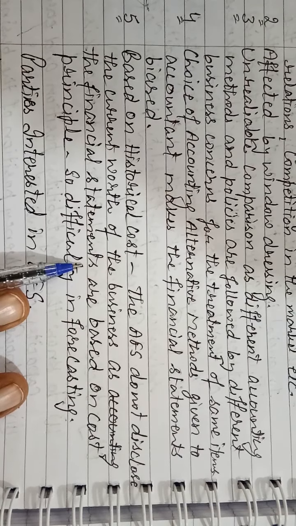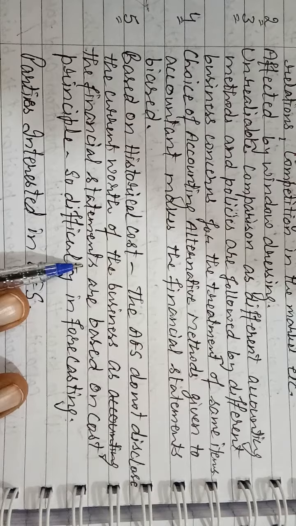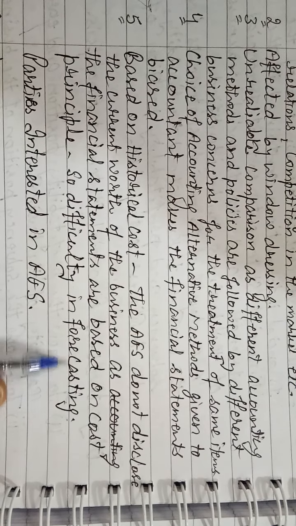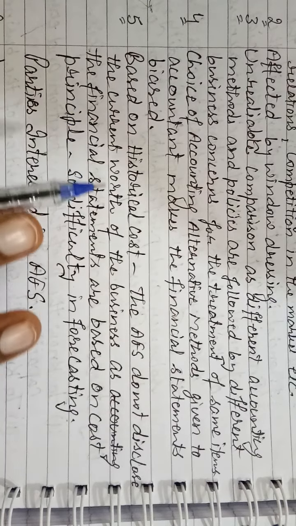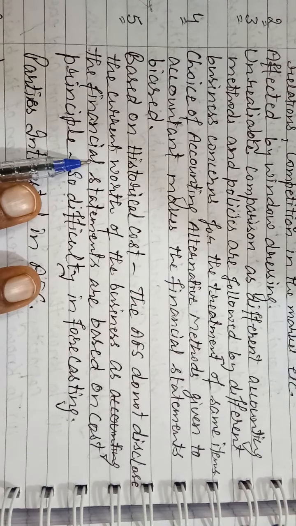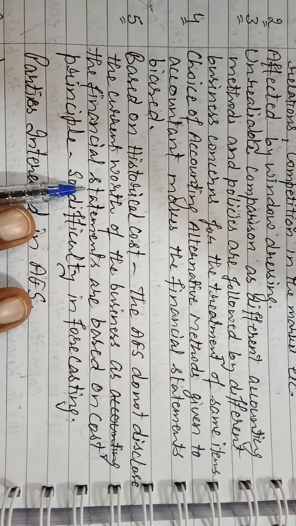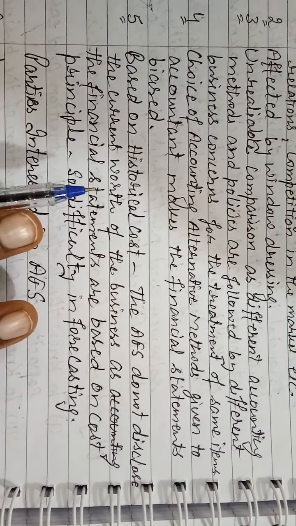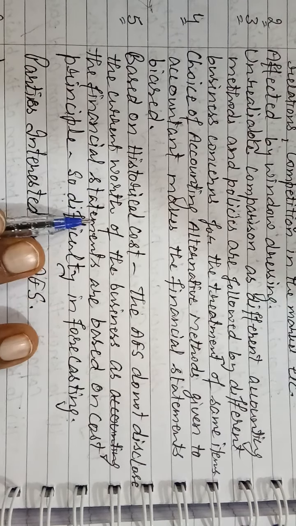So if we analyze previous data, sometimes it is not useful for making forecasts related to the future. So one major limitation is that analysis is done of past records which have already been completed, and sometimes the analysis of those past records may not be helpful in forecasting the future.